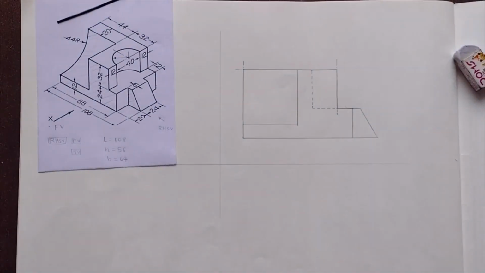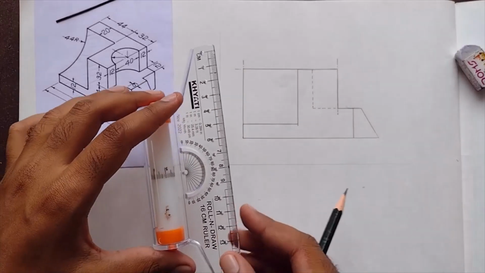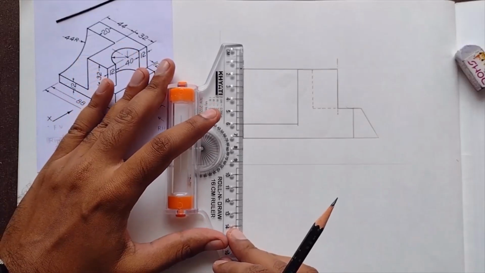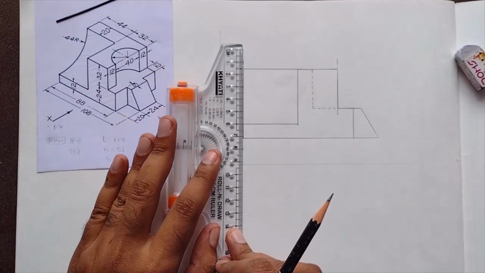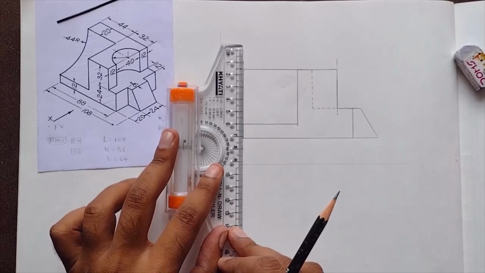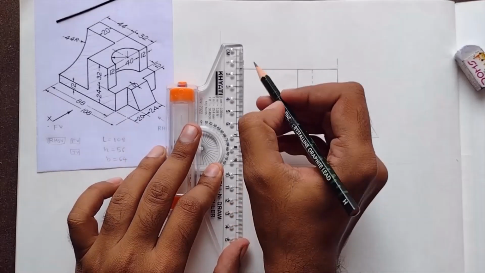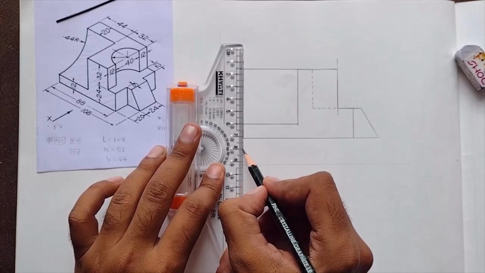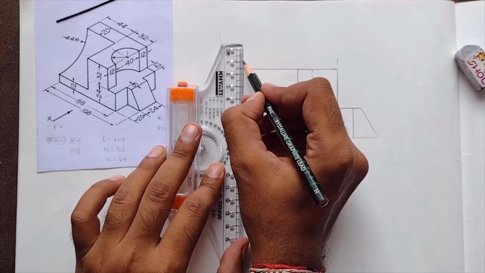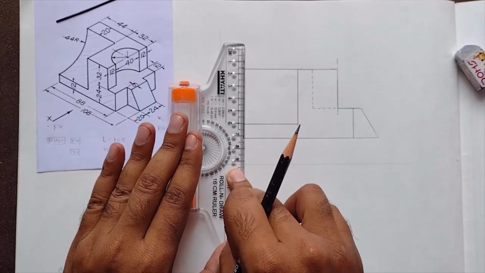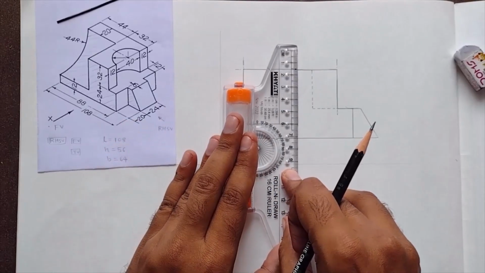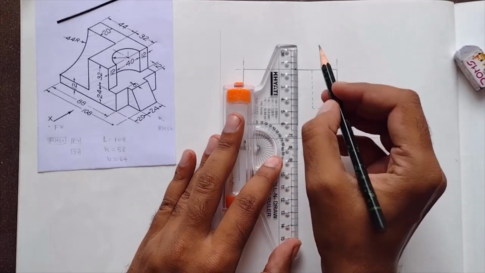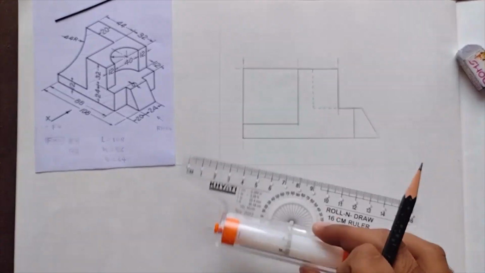Now we have to do the dimensioning. For dimensioning, you can use a lighter grade pencil like H or 2H, right? Here I am using the H grade pencil. So the total length of the object is 108. So let's say this is 44. We can use the center line as an extension line. This is 44 and this is 32.